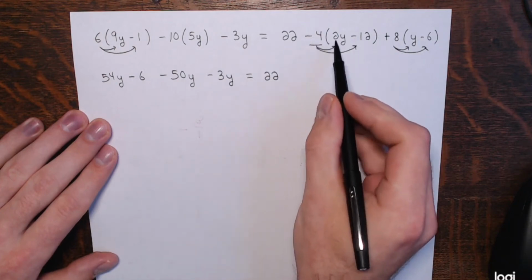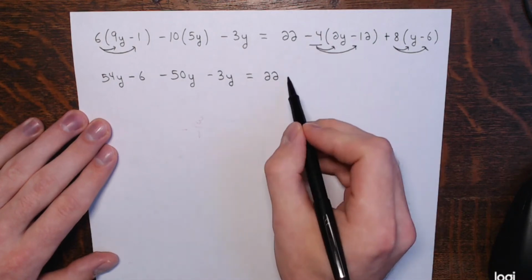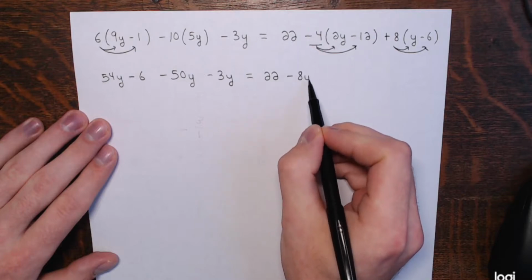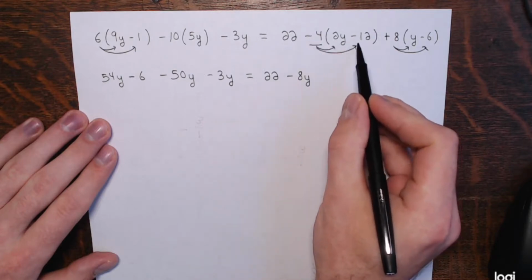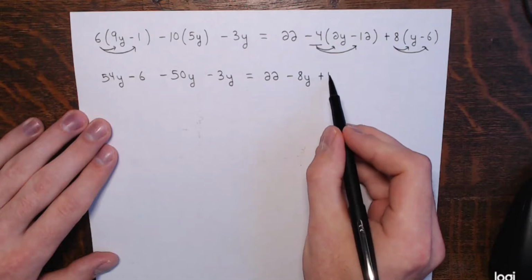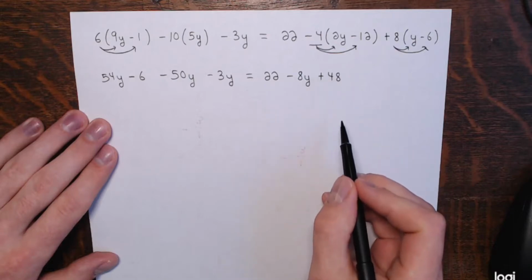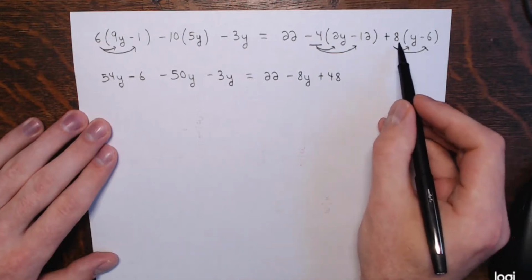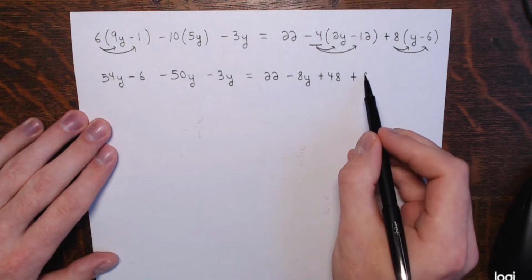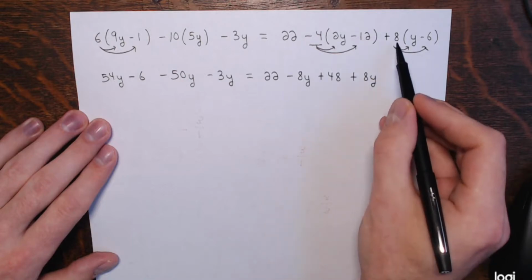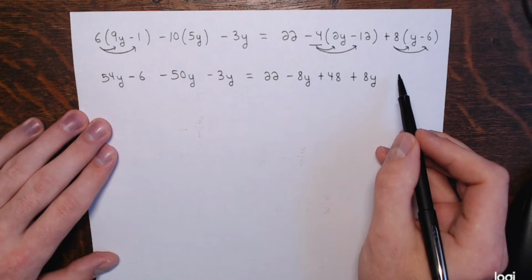And then distributing the negative 4 gives me negative 8y plus 48, right? Negative 4 times negative 12, positive 48. And then distributing the 8 here gives me positive 8y. And then minus 48, right? Positive 8 times negative 6.